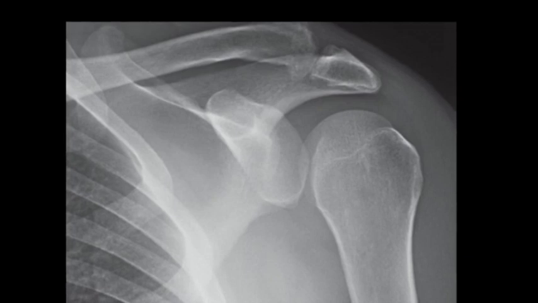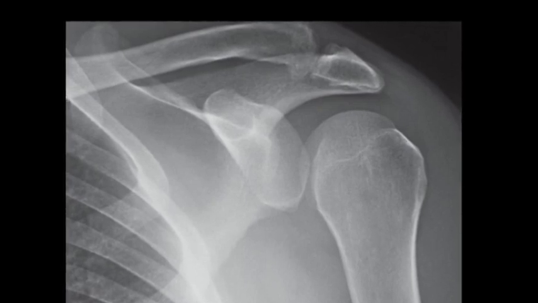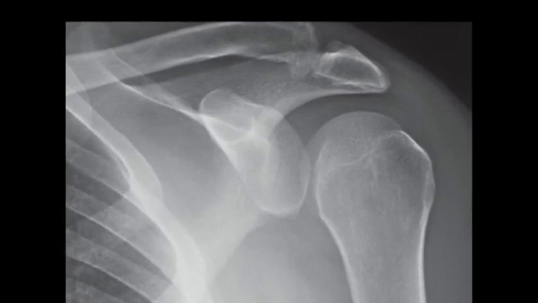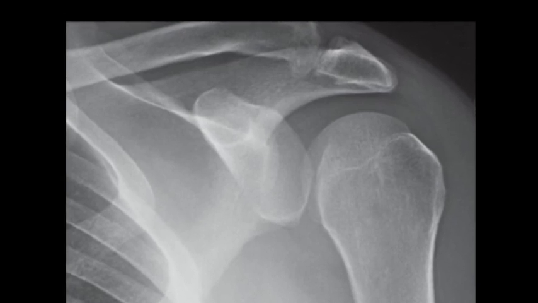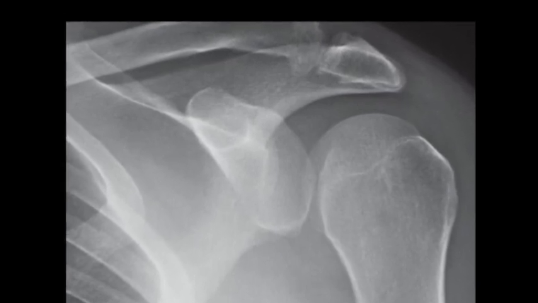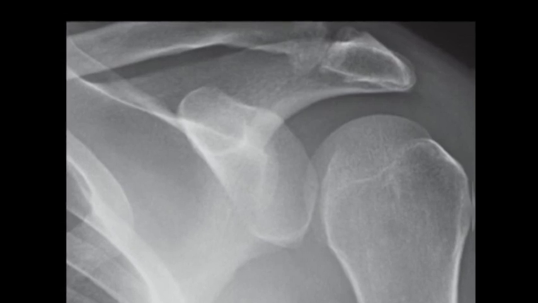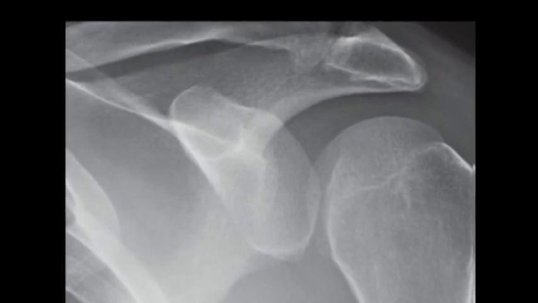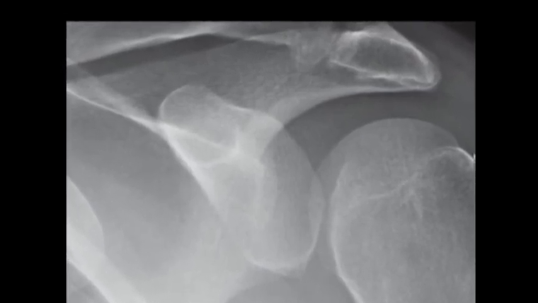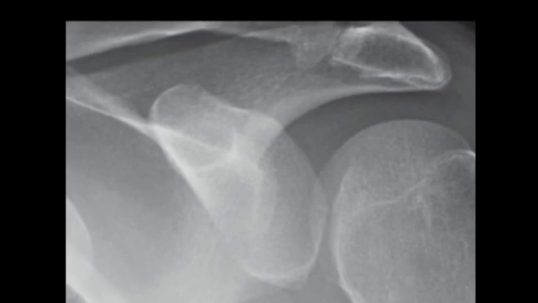Posterior dislocations can be challenging to reduce, and in some cases they require open reduction. But this is not a contraindication to attempted reduction by the emergency physician. Additional imaging, such as computed tomography or MRI, is not routine and should be at the discretion of orthopedic consultation.